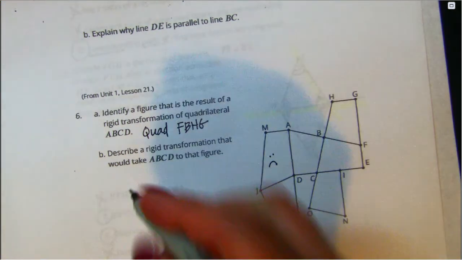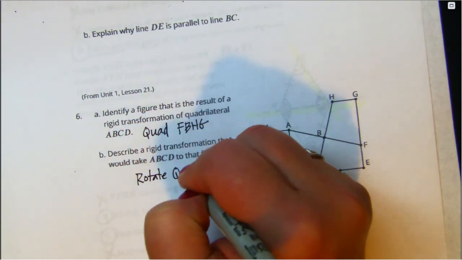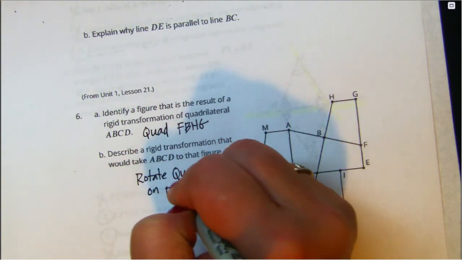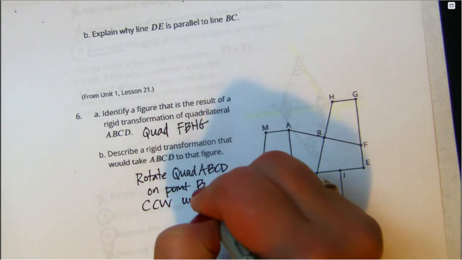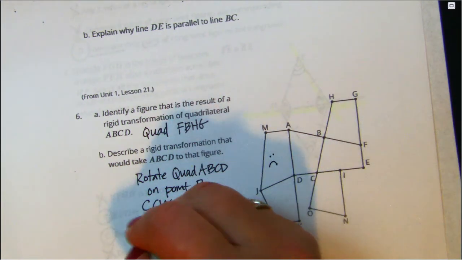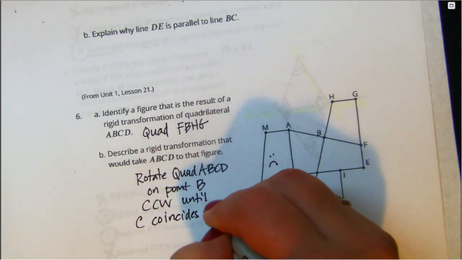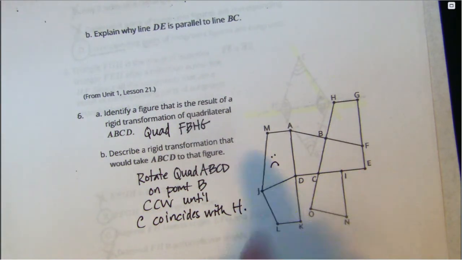Okay, now how did I do that? I rotate quadrilateral ABCD on point B counterclockwise until, what did I say? C coincides with H. There's many more. That's just the one I chose. You could have done this one, this one, this one, with all different rigid transformations. Might have taken more than one.